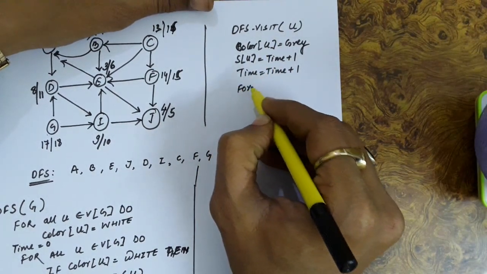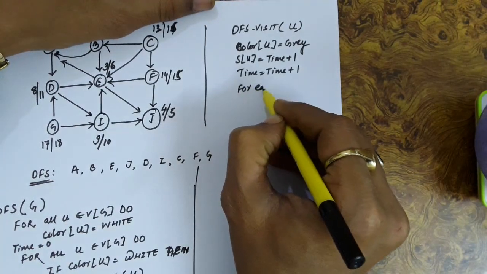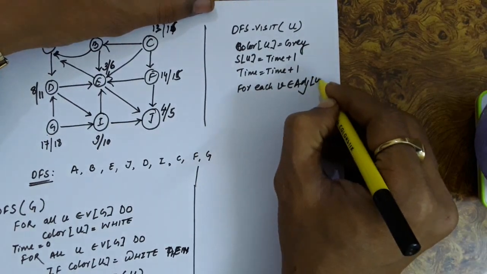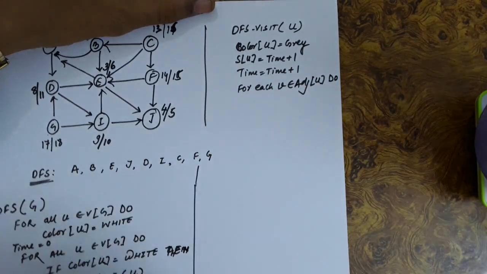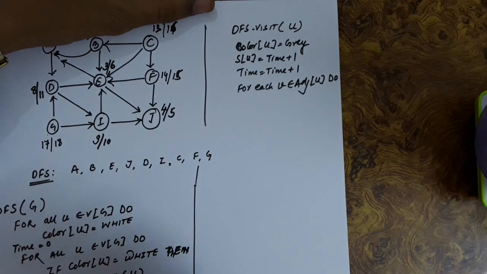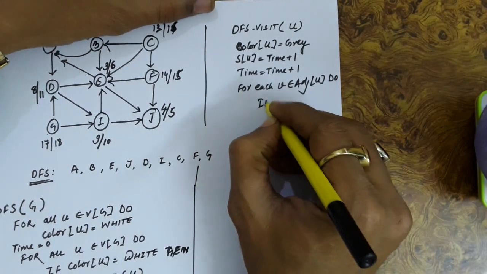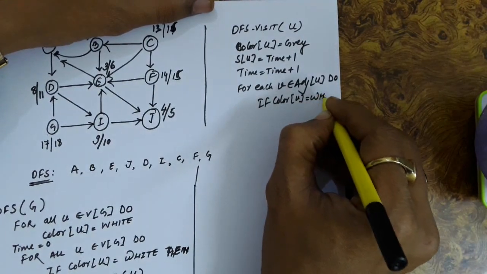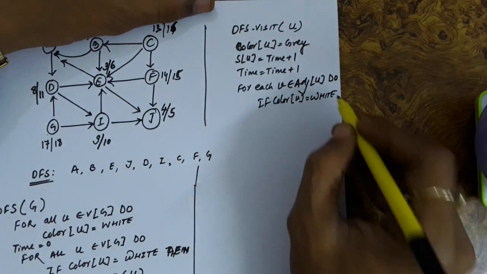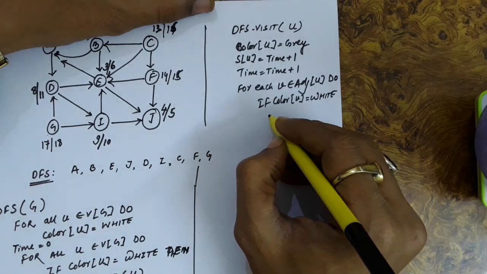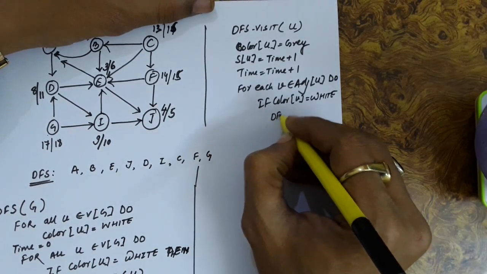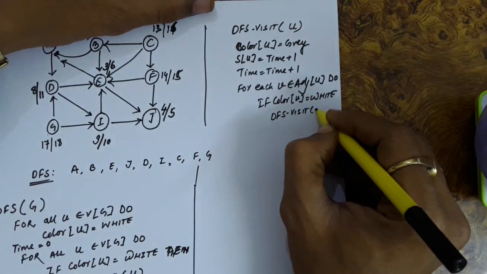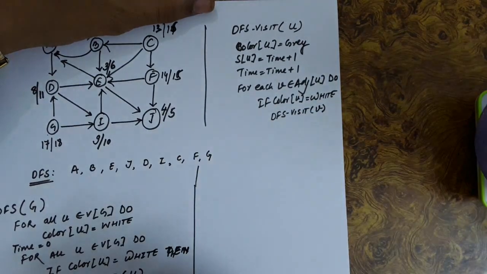So for each v that is adjacent to u, do this. If the color of vertex v is white, if the adjacent vertex has a color white, then you call DFS visit, the same function, recursively with the vertex v.